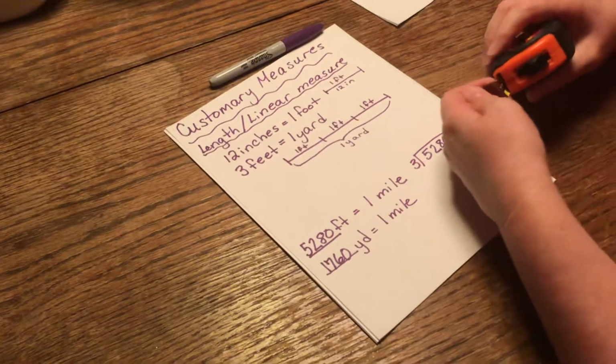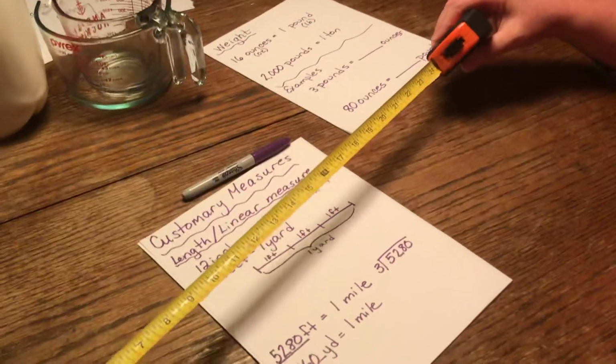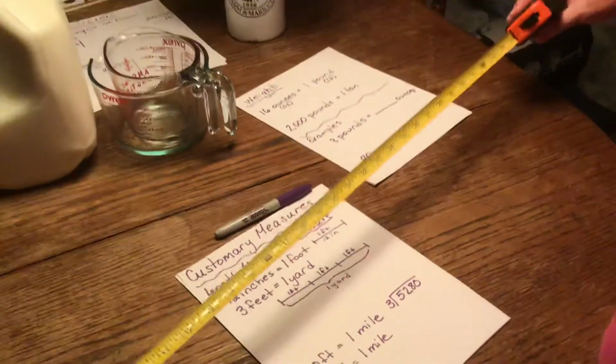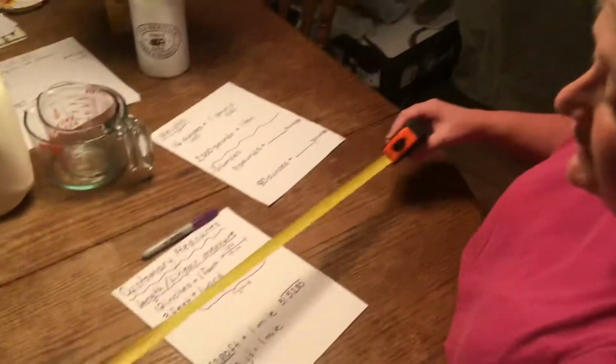We also have yards, which are 3 feet. So if I have 1 foot, 2 feet, 3 feet, that's a yard. And I could use my yard to measure my table, which is a little over a yard long.